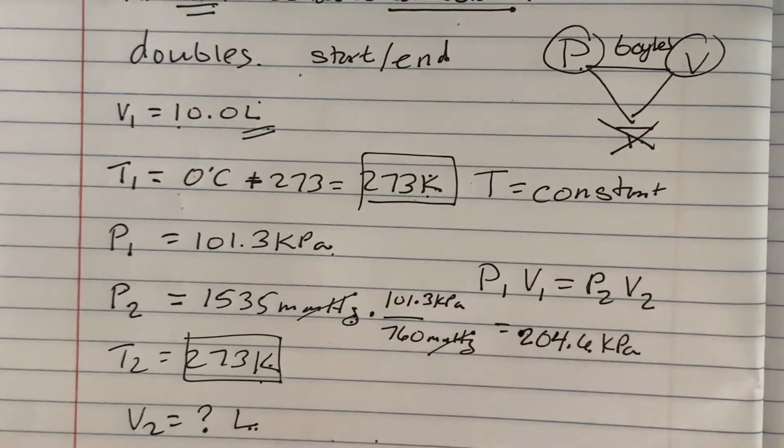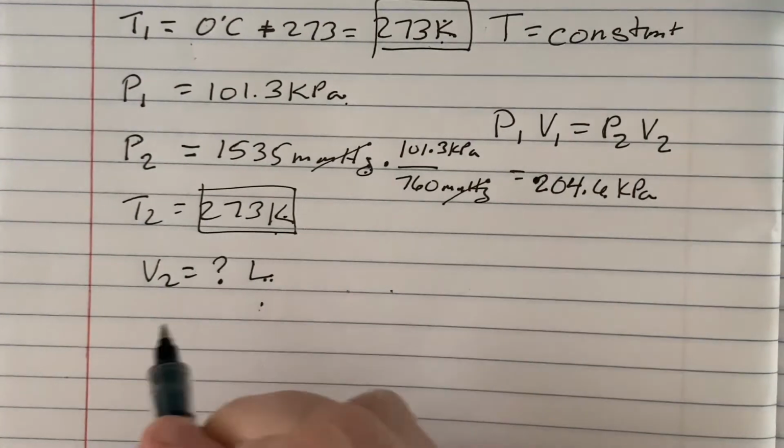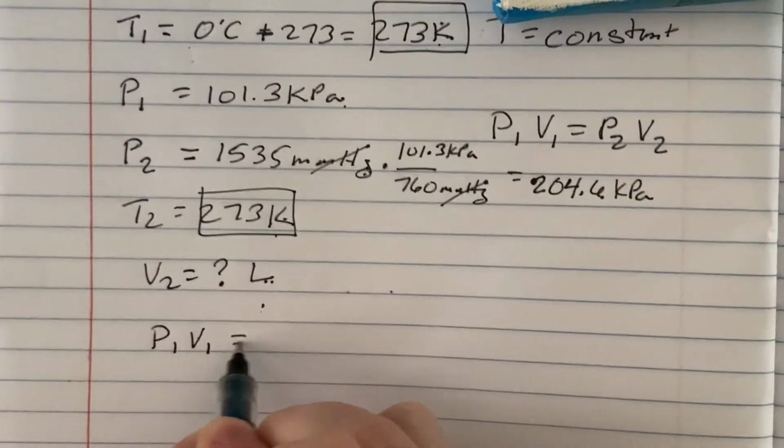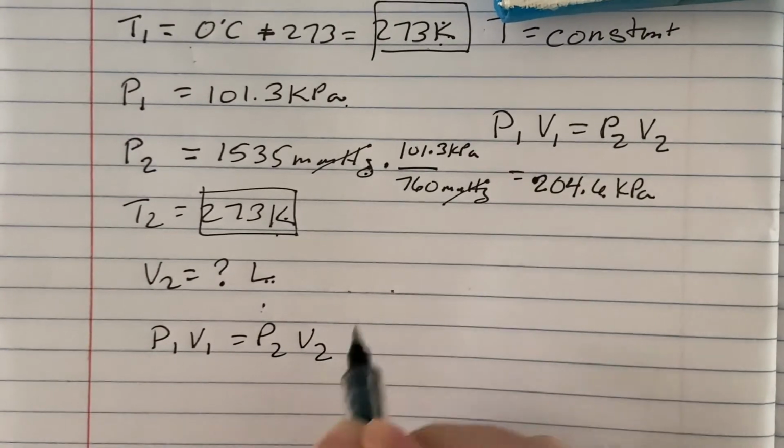Okay, so now I can substitute everything into my equation. P1 V1 equals P2 V2.